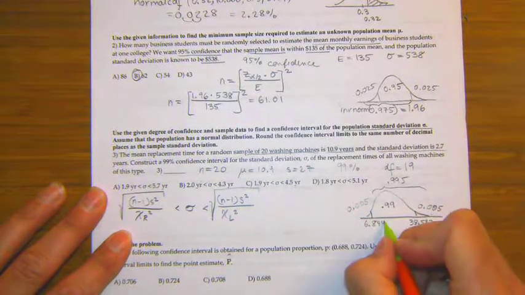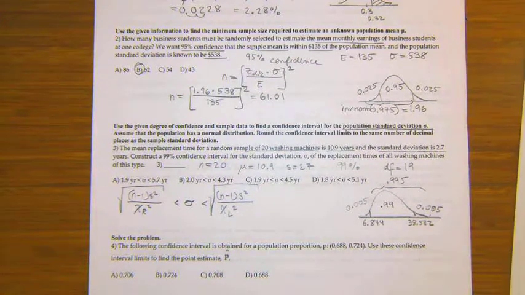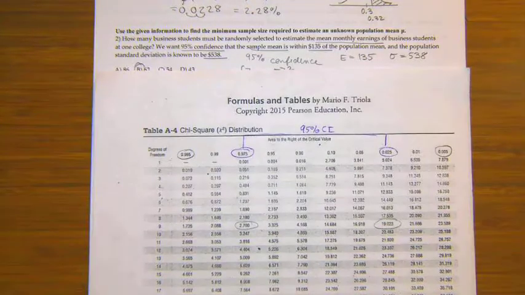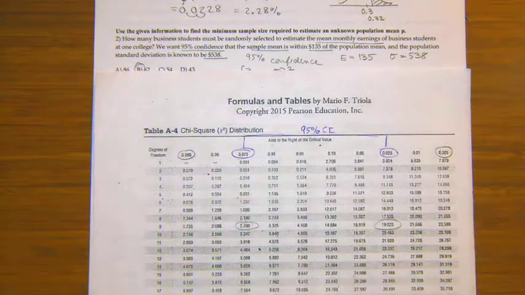Okay, so remember to use the degrees of freedom, and you have those corresponding columns. So the first column goes with the very last column. If you have 0.5% in the right tail, you're going to have 0.5% in the left tail, and that goes with a 99% confidence interval. How did you find the left tail?